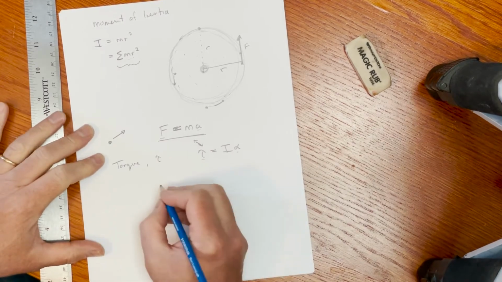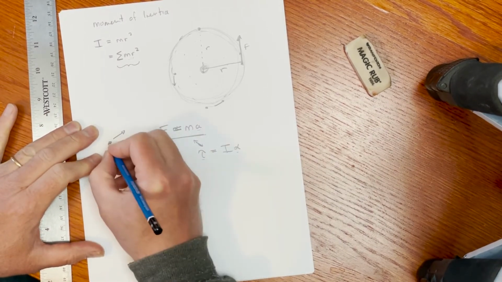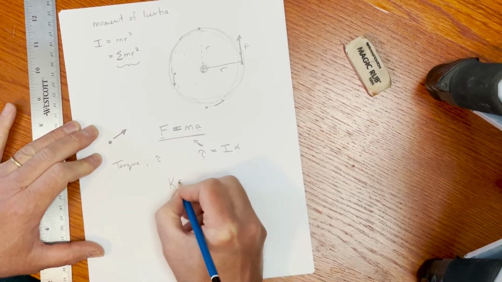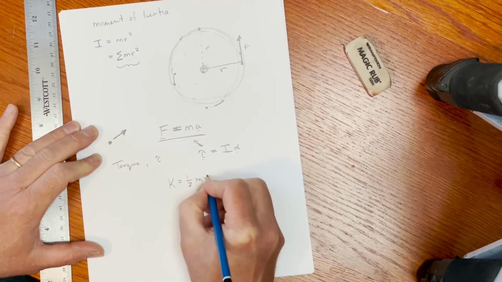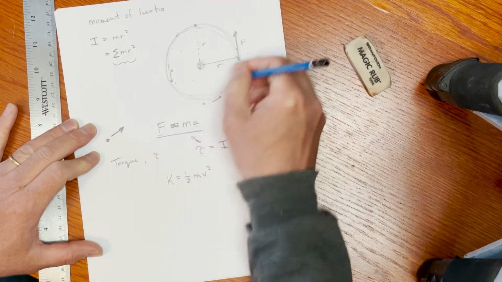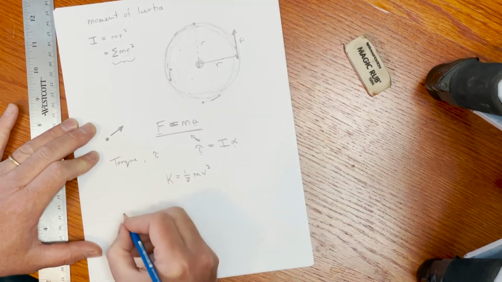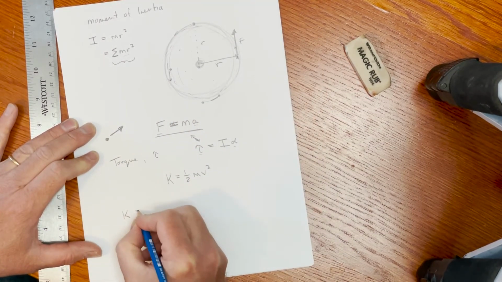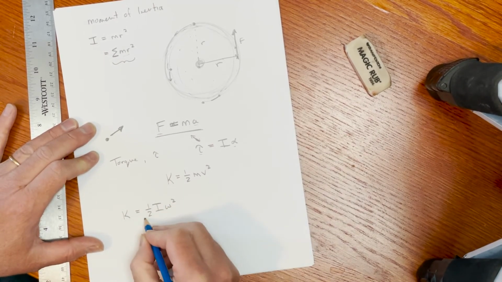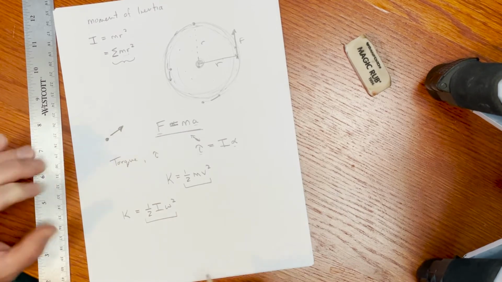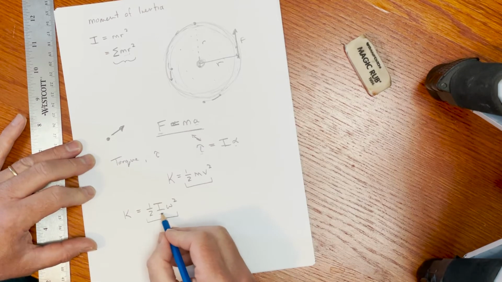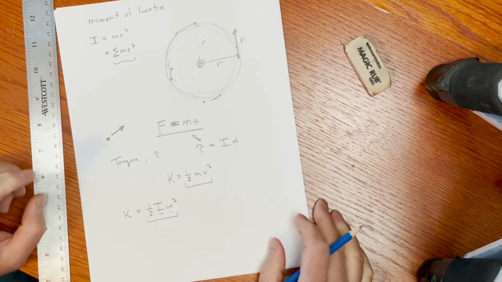There's a very analogous formula also for energy. If you remember, for a point particle moving at a certain velocity, kinetic energy was equal to 1/2 mv squared. Well, for a rotating object with some mass distribution, the kinetic energy is 1/2 I omega squared. So again, very similar functional form, but the kinetic energy is going to be determined by the angular rotation and the distribution of mass.